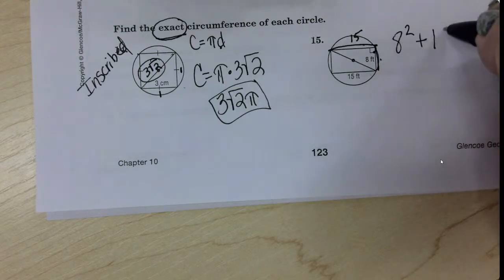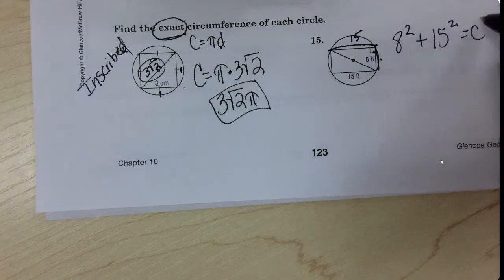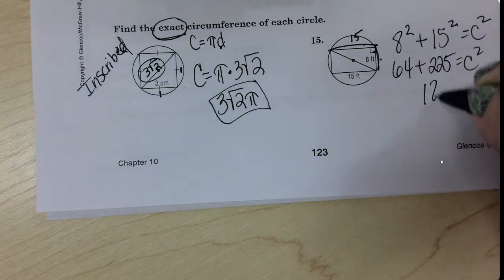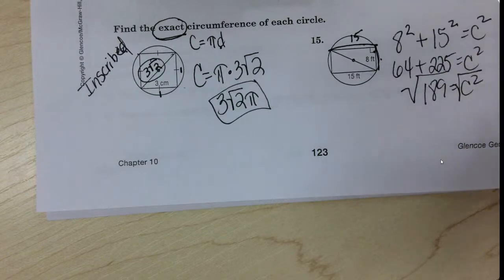So then we're going to do 64 plus 225. And then I'm going to help y'all out just for the sake of time. Guess what? 289. Take the square root of that is. Anybody want to make a wild stabbing guess? 17. Good guess. Wrong. But good guess. 18. Good guess again. But wrong. It's 17. 17 is what that is.